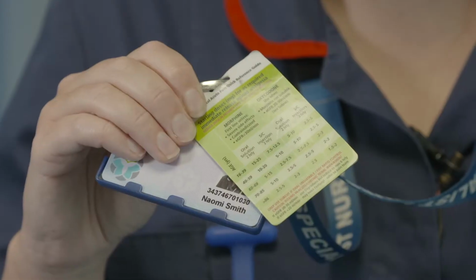You can check age-related doses in the acute pain guidelines at each site, and at Ipswich you can use your lanyard card as a handy reminder. Age-related opioid doses should always be reduced for patients who weigh less than 50 kilos and for patients who may be oversensitive to the sedative or respiratory depressive effects of opioids.